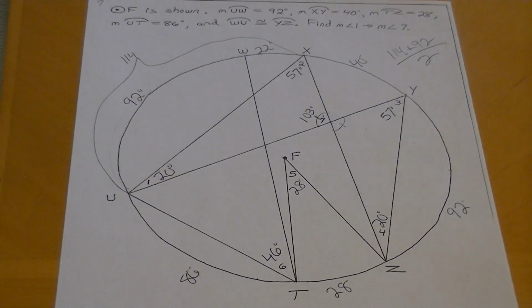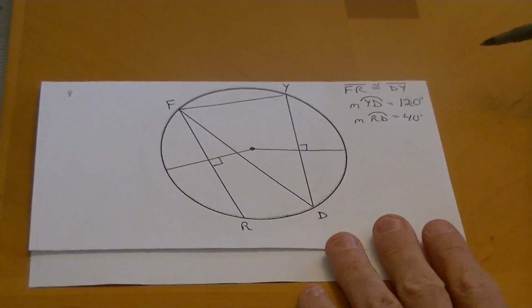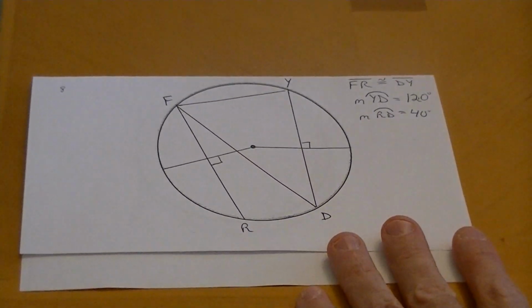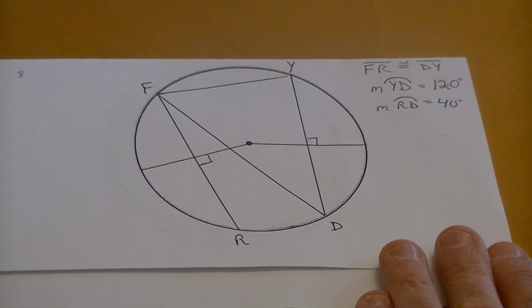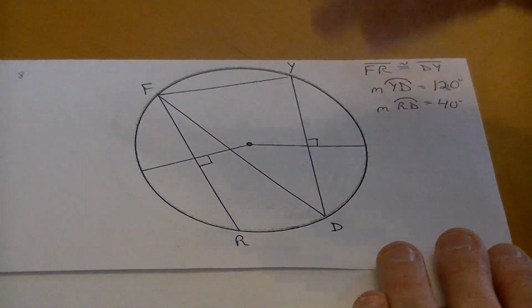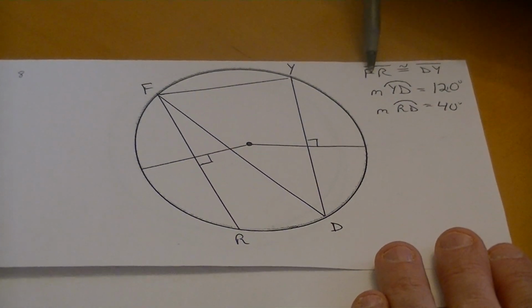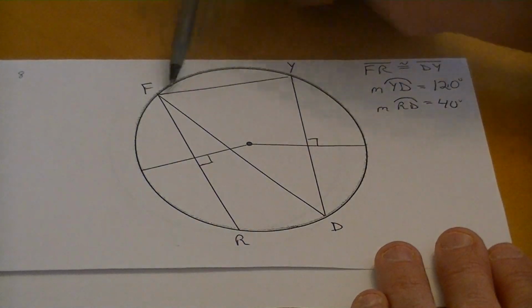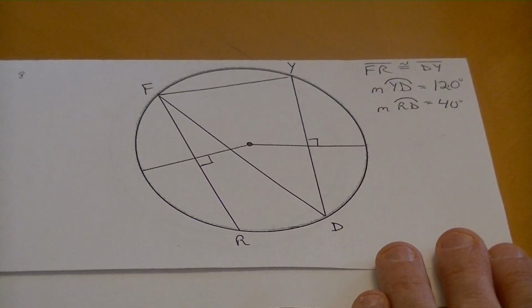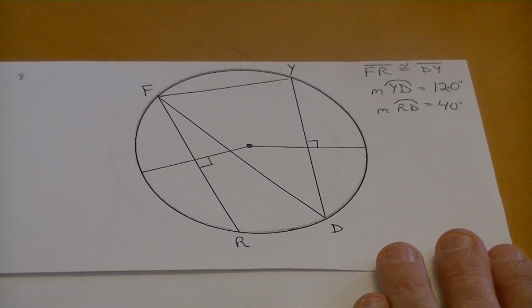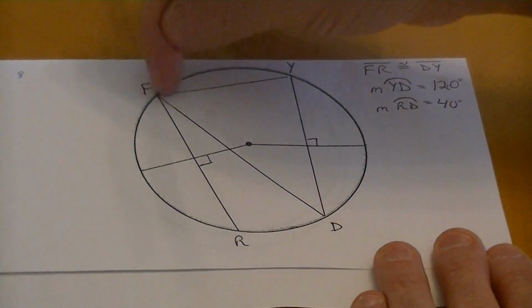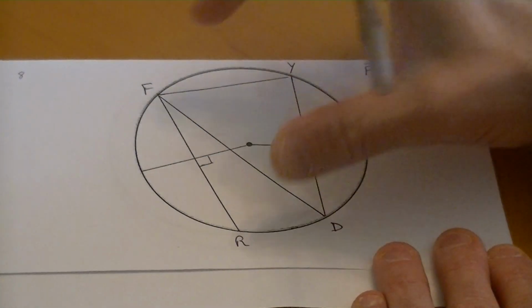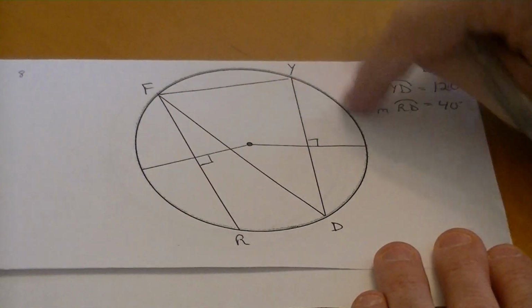I'm going to show you one other kind of problem, and then I'll leave you alone. I'm not even going to do this. I don't even know what the question is on this problem. I just made this up without even asking the question, just to remind you of a couple of strategies. The given information is segment FR and segment DY are congruent, so I need to remember the older theorems from earlier in the chapter. One of them was congruent chords chop off congruent arcs. Congruent chords create congruent arcs.